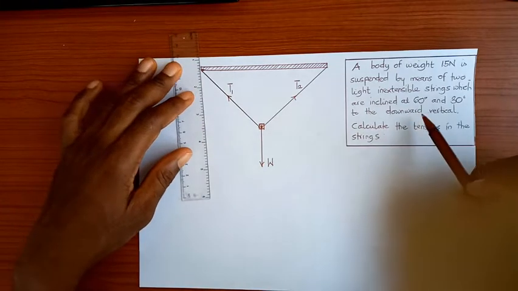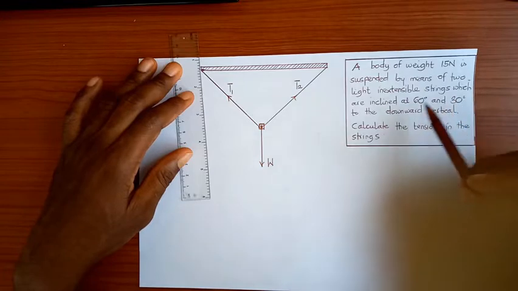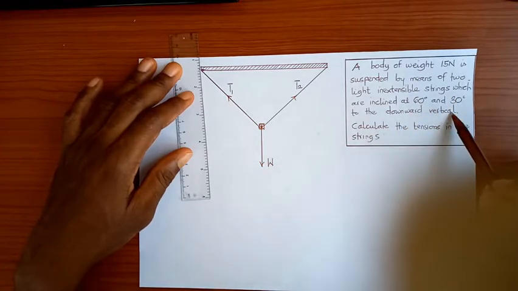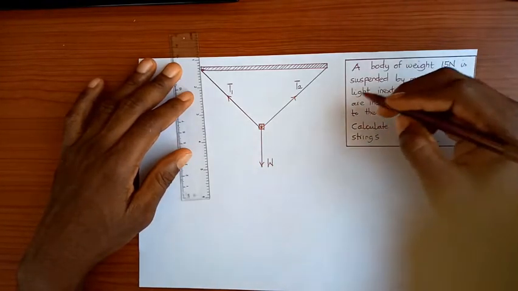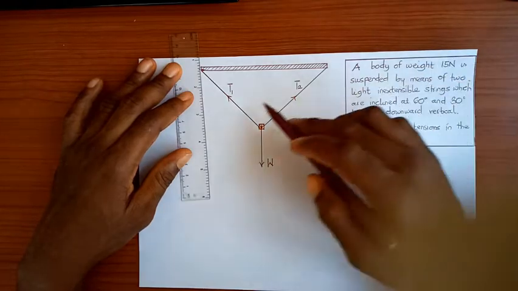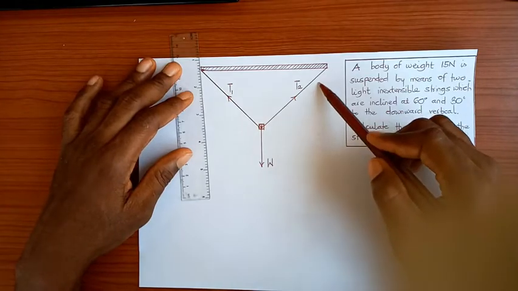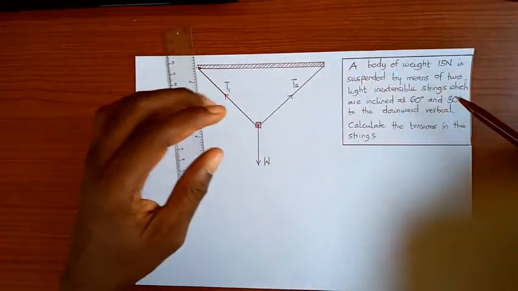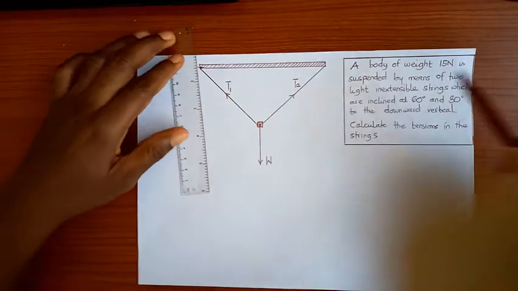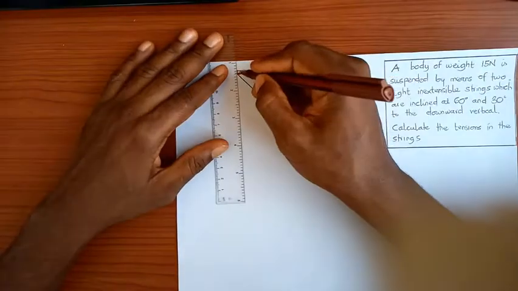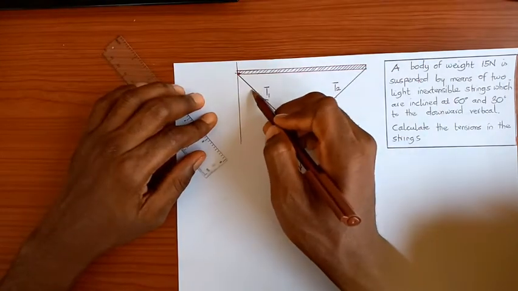So let's go. The strings are inclined at 60 degrees and 30 degrees to the downward vertical. Once the forces have not been specified, you could put your downward vertical to be here at 60 or here at 30. But ideally, we need to specify which one has the 60 and which one has the 30. But it's the principle we are interested in. So this is our vertical, and when we say downward vertical, this is the angle we're referring to.